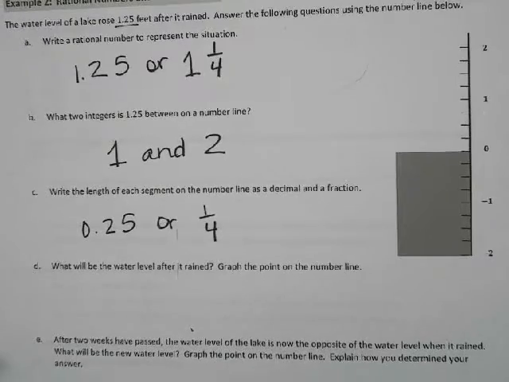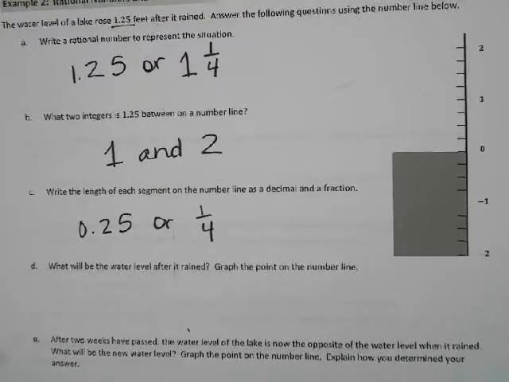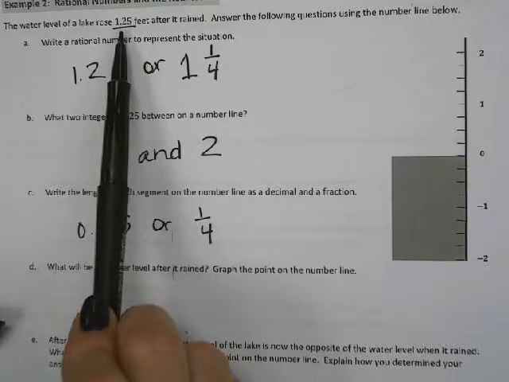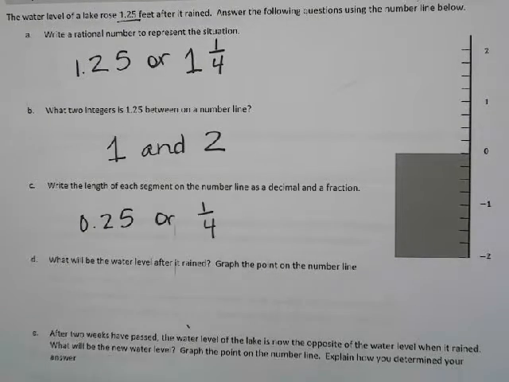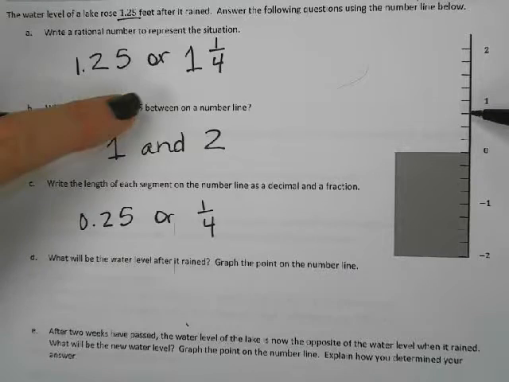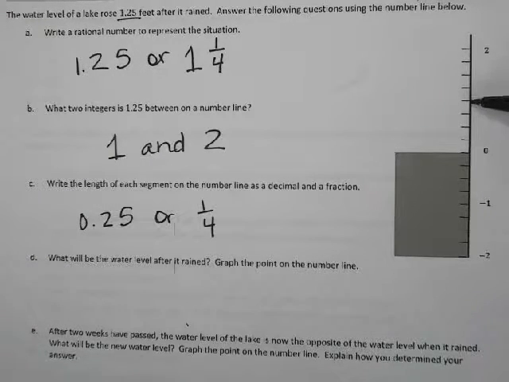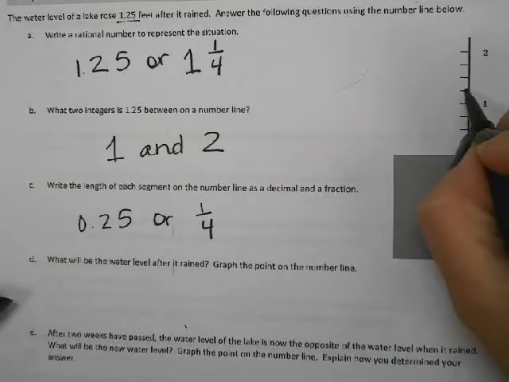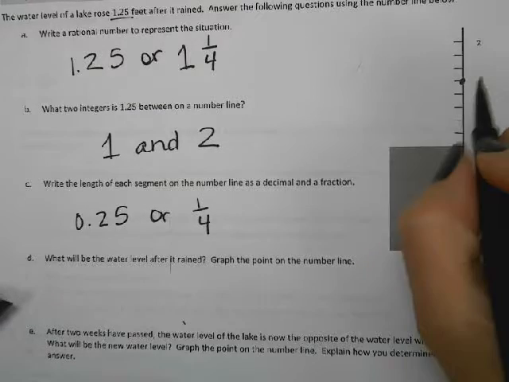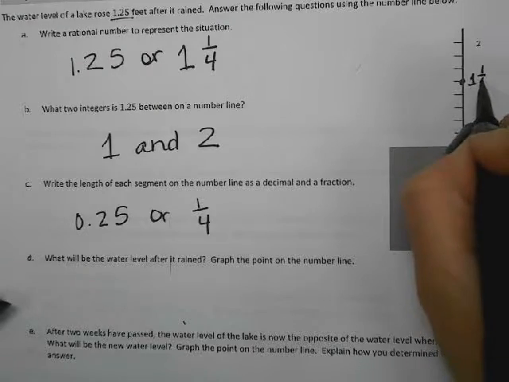What will the water level be after it rained? Graph the point on the number line. That just means we're graphing the point that it shows us. It tells us that it rose to 1 2/25 feet after it rained. So I'm looking at 1, and I know that it's going to be 1 1/4 or 1 2/25, either way I want to think about it. Between 1 and 2, there are segments: 1/4, 2/4, 3/4, and then all the way up to 2. So 1 1/4 is going to be the tick line right after the 1, between the 1 and 2. So again, this is 1. This would be 1 1/4.